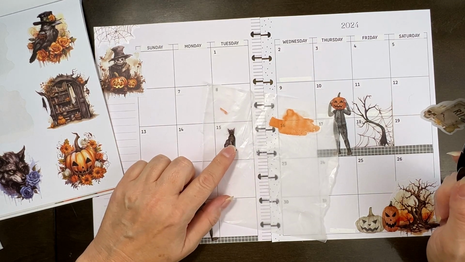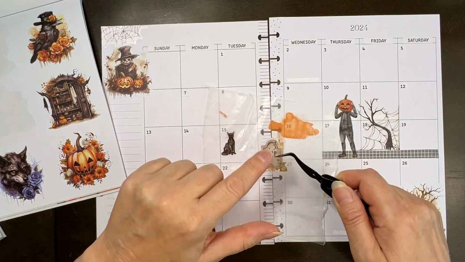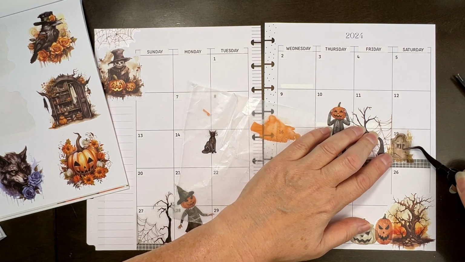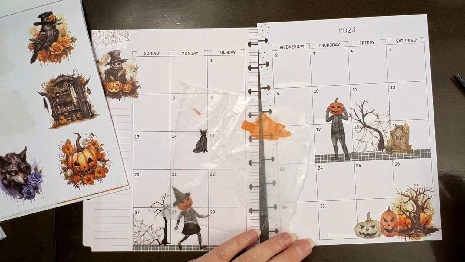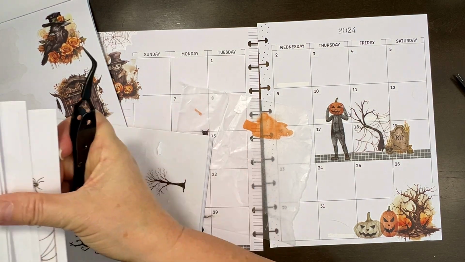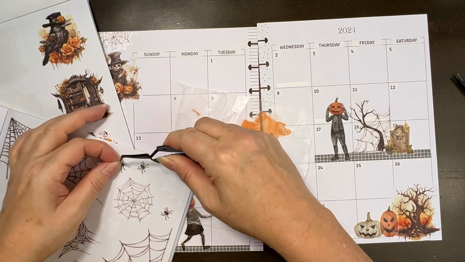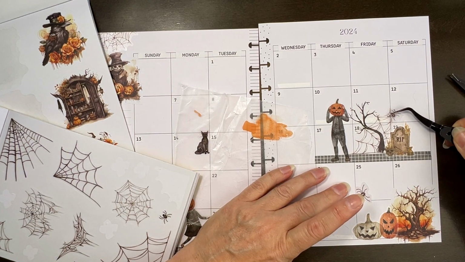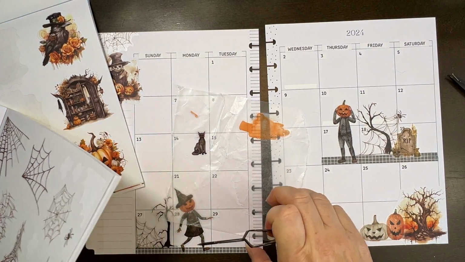So, in the Planything Happy Halloween books, I found this little cat and this little tombstone. And I think the tombstone would actually work quite well right here. It'll just kind of close that off. And spiders, there were some spiders with the webs that I wanted to use. So I'm thinking just to kind of finish this off there, I'll put a spider in there.